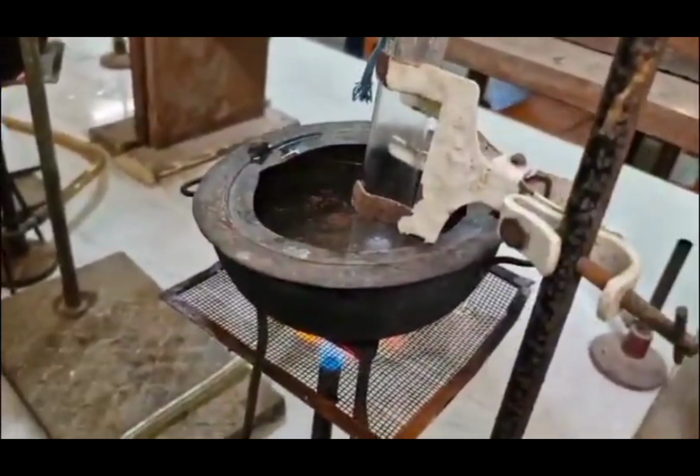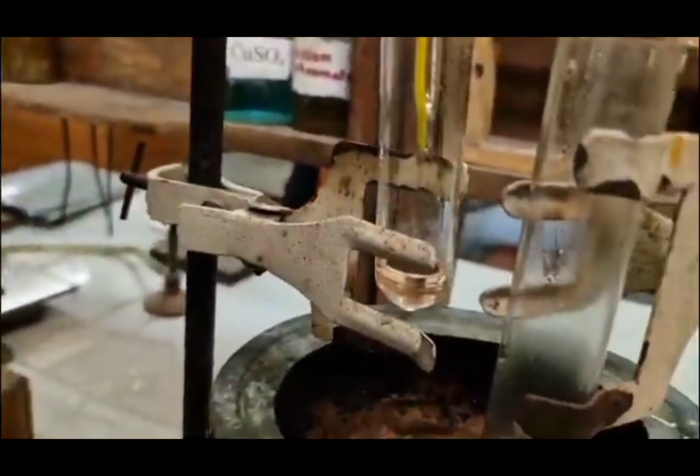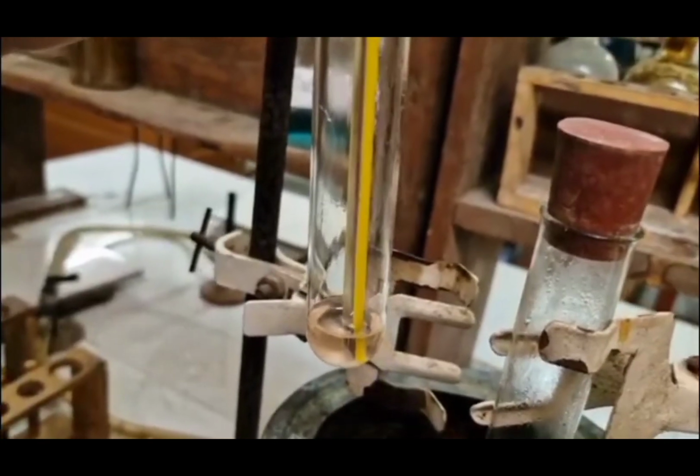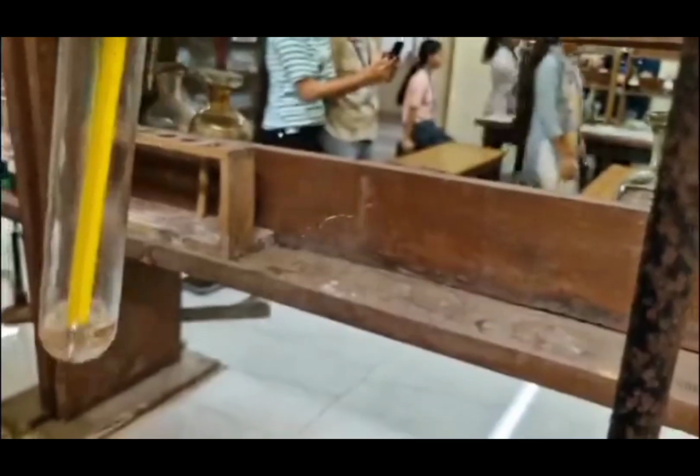We will note down the temperature of both the test tubes when the turbidity disappears. Now in the phenol water system, the turbidity has disappeared. Then we will note down the temperature. Here we can see in the NaCl containing test tube also the turbidity starts disappearing. Then we will note down the temperatures.